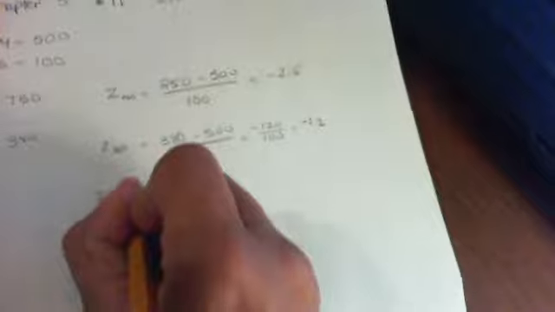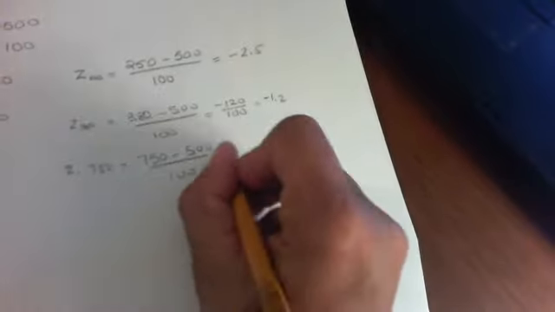Negative 1.2. Now I will do my z-score of 750. Same formula, 750 minus 500 divided by 100. Alright, that's just going to be 250 divided by 100, so that's going to be positive 2.5. Now that I have all of my z-scores, I can then go to the next part of the problem.